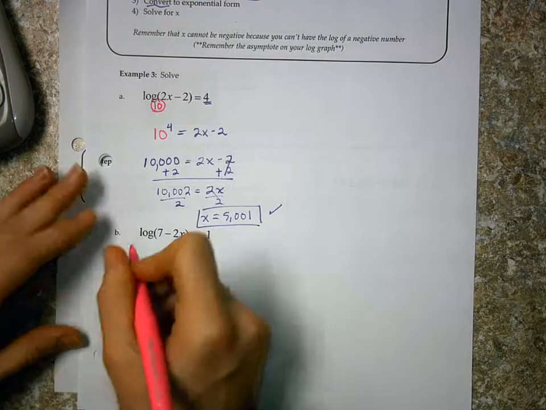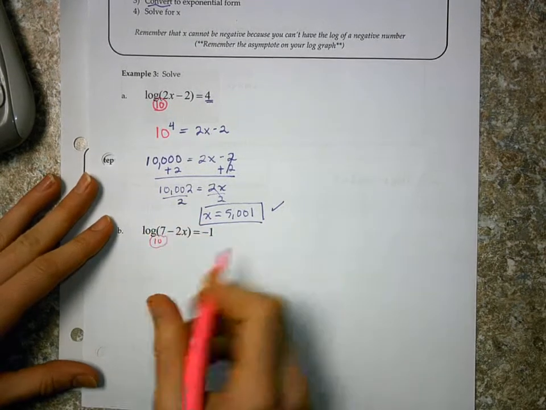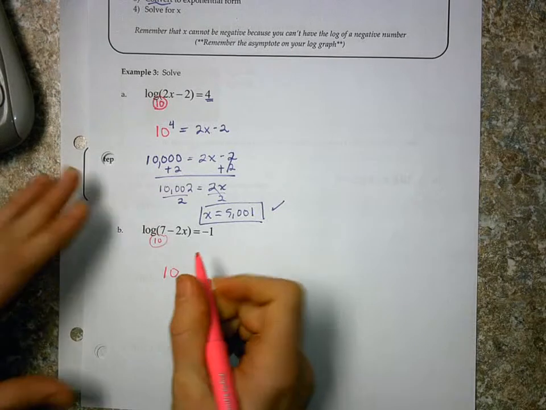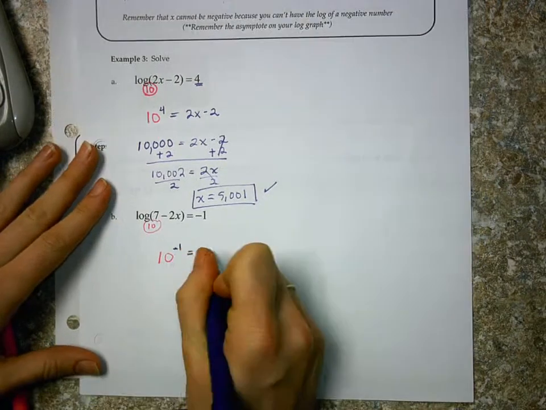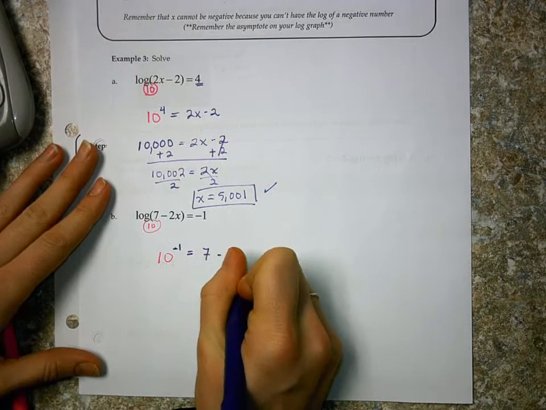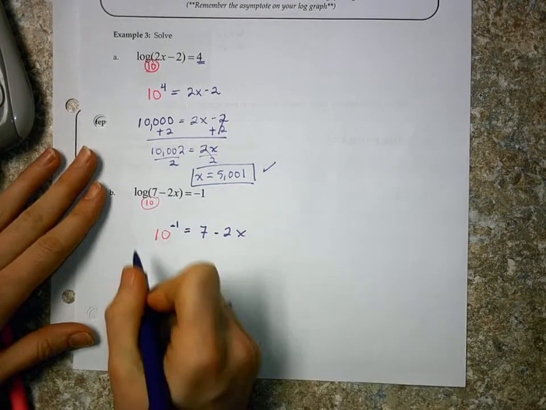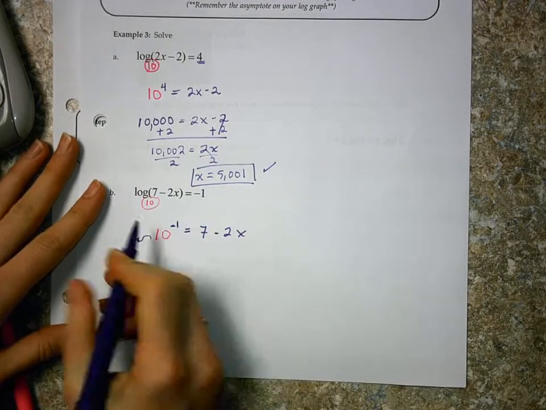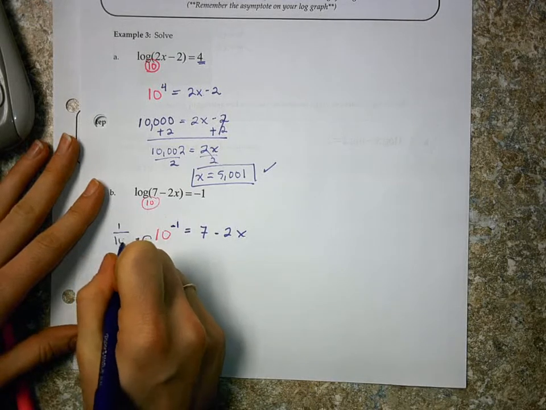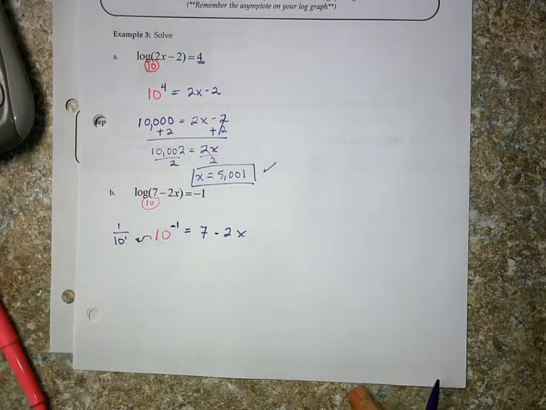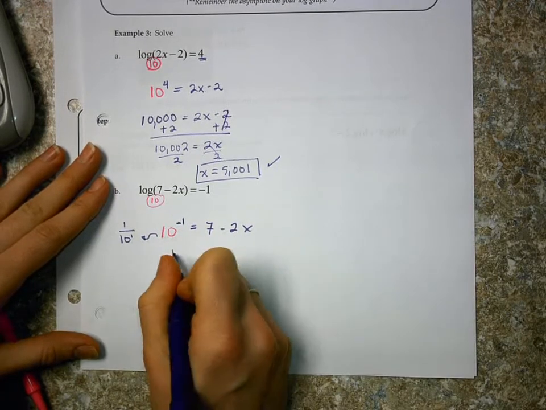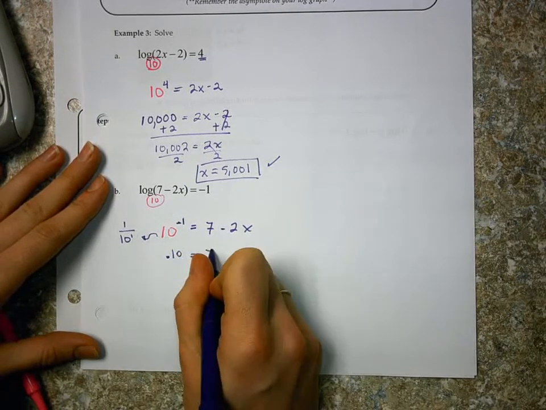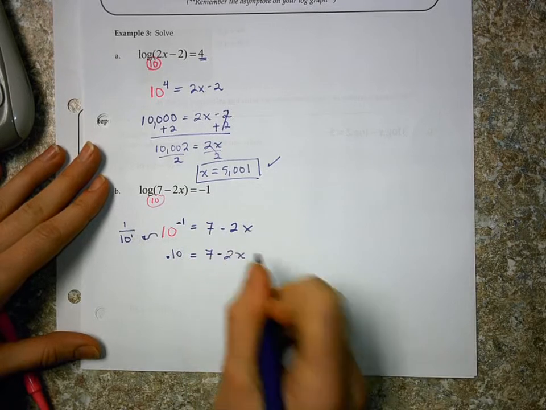My base, again, is 10. So I have base 10 raised to the negative first power is equal to 7 minus 2x. Now 10 to the negative first, you guys know that to be 1 over 10 to the first, which is the same as 1/10 or 0.1. So I have 0.1 or 0.10 is equal to 7 minus 2x.